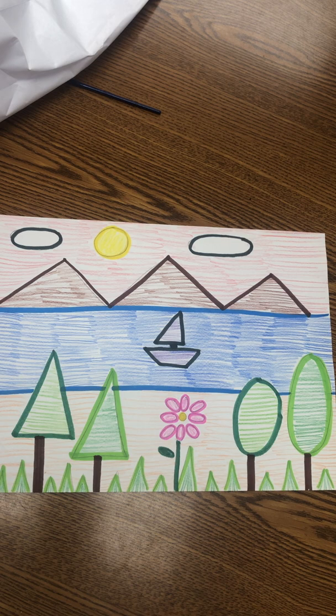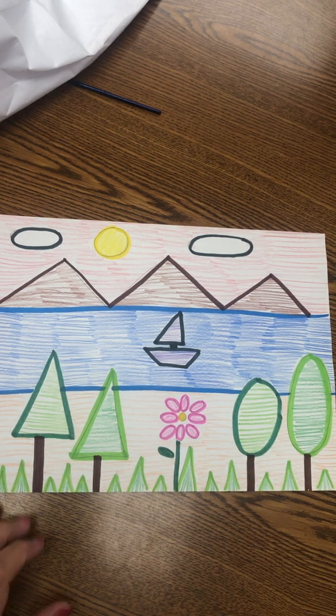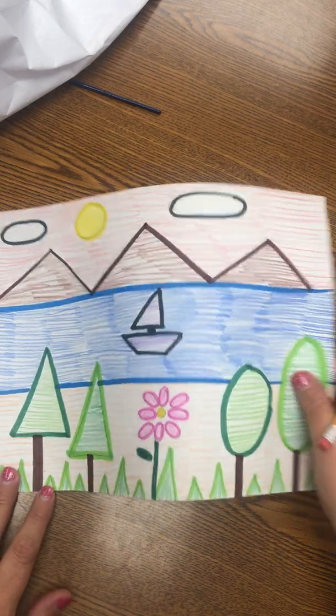All right, today we are going to be making a landscape or nature picture only using shapes. Now you are welcome to do a similar landscape drawing like mine, or you can go rogue and make up your own. The only rule is that you must use only shapes. So here is my sample, and we are going to get started on a new one right now.